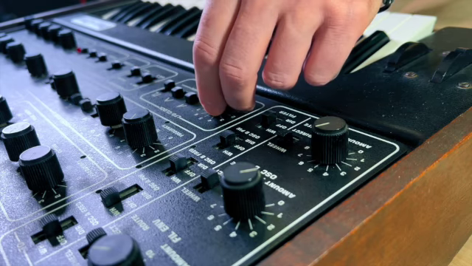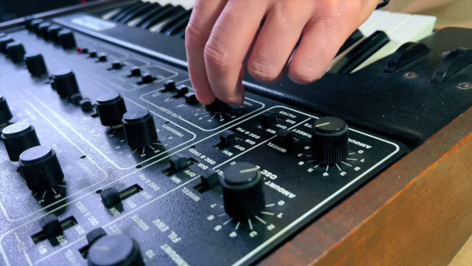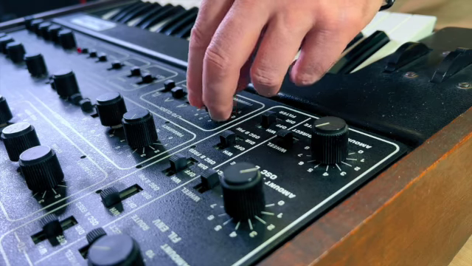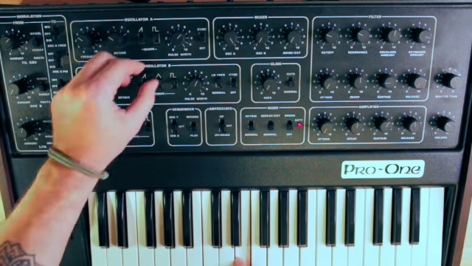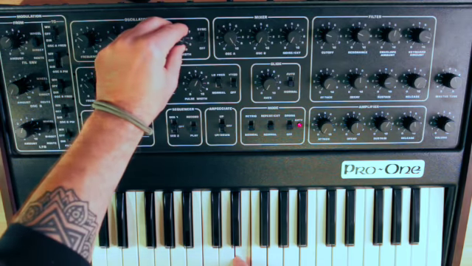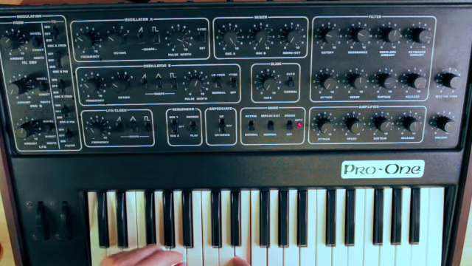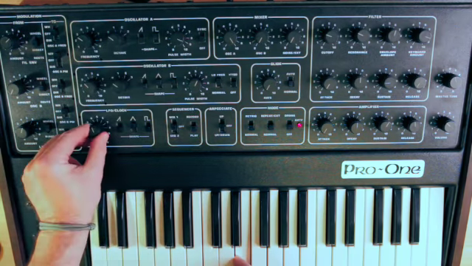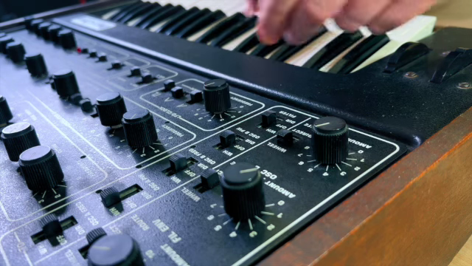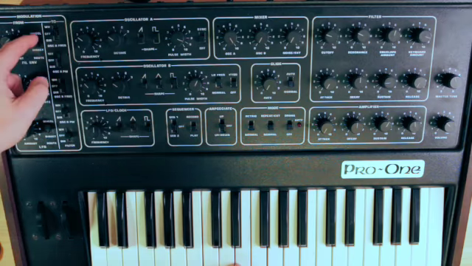So we get the sawtooth. Now let's grab the triangle. Let's also hear it going through 0. All right, and now let's bring in the first modulation.